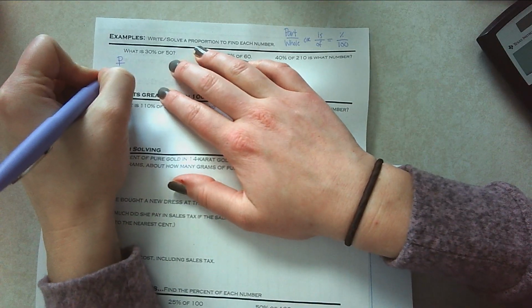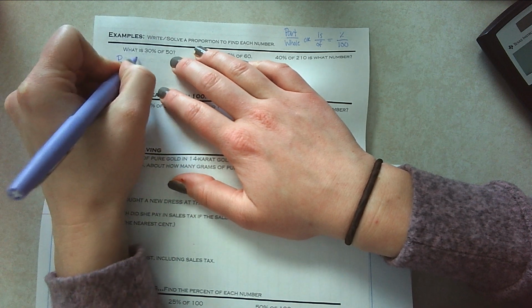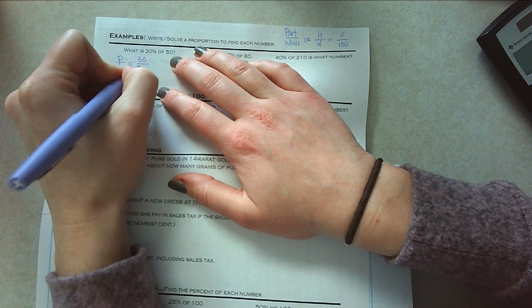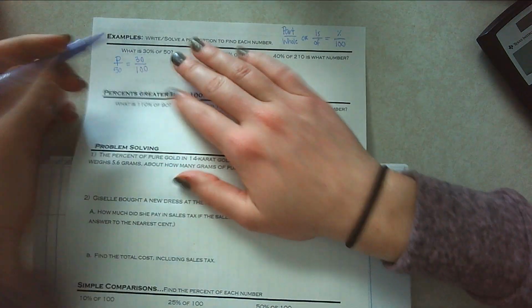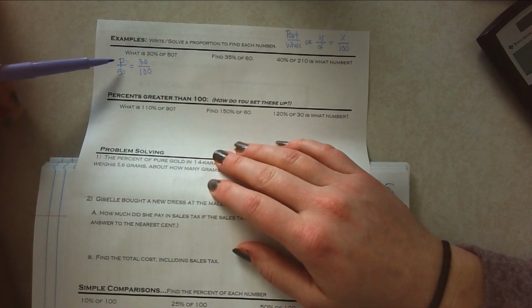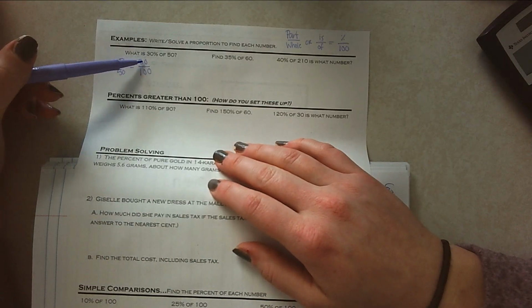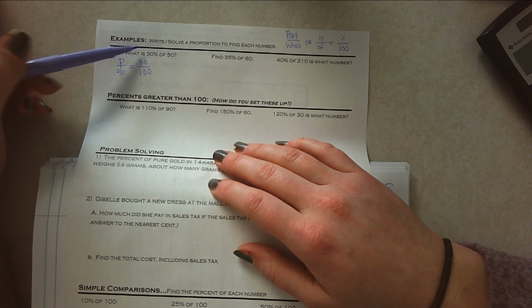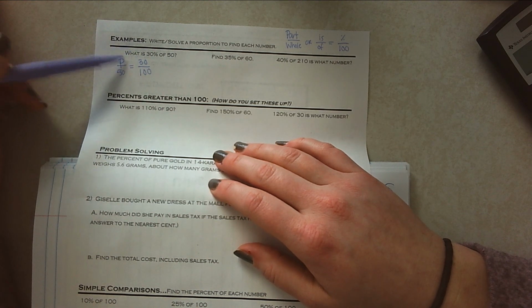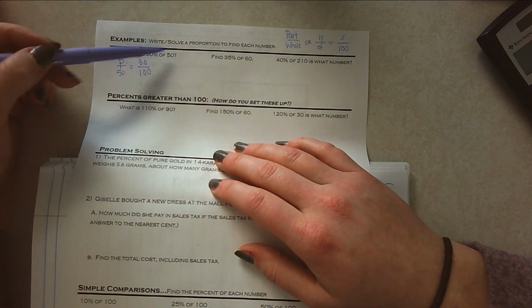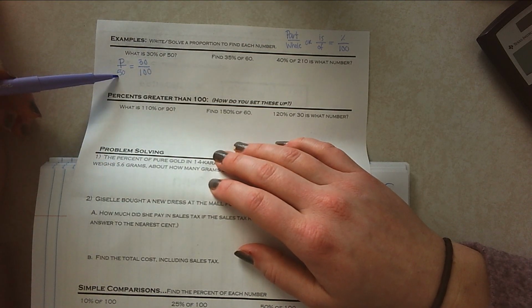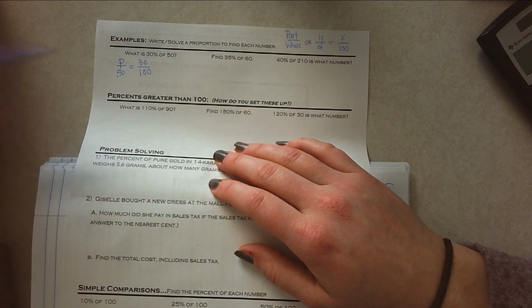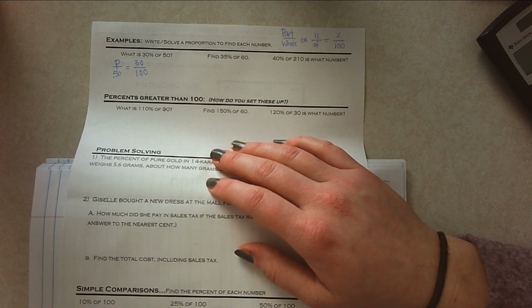Part over whole is 50 equals percent, which is 30 over 100. This is my percent proportion. I've got my part over my whole equals my percent over 100. Or is, what is, so what is what we don't know, that's why I put a variable in, P, over of 50, 50 is my of, number goes in the bottom, equals percent over 100, again the percent is 30, and then 100 never changes, it's always the same.